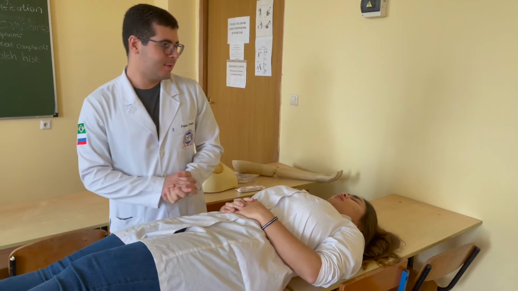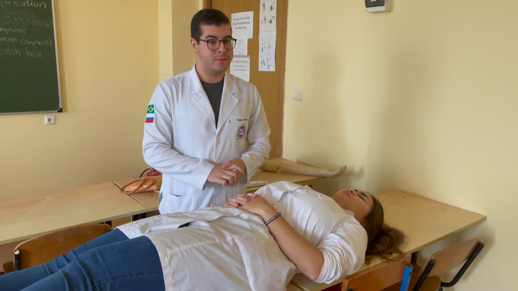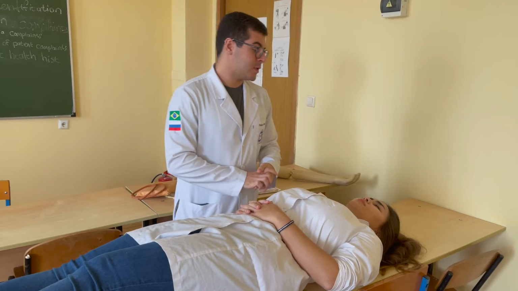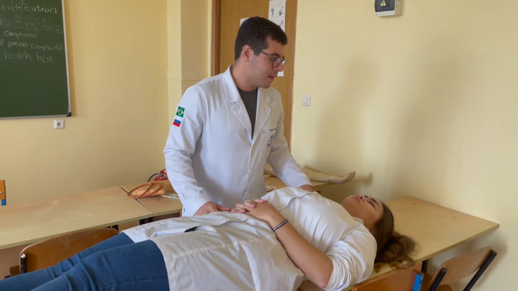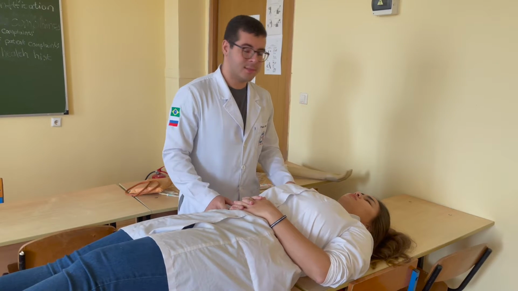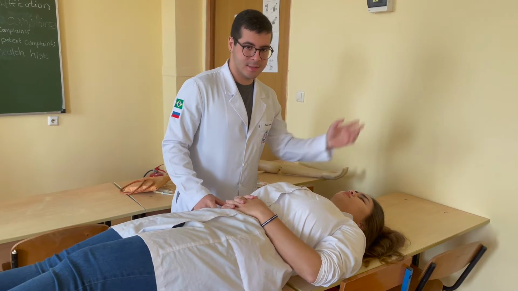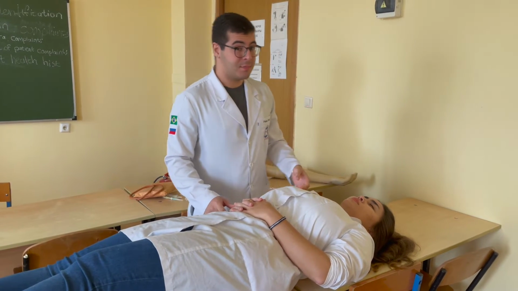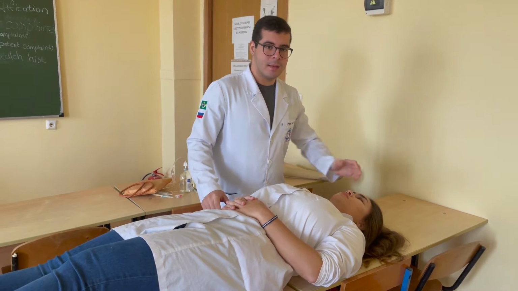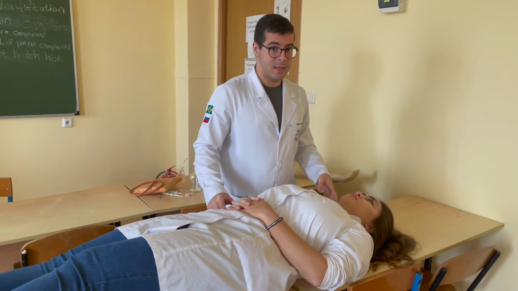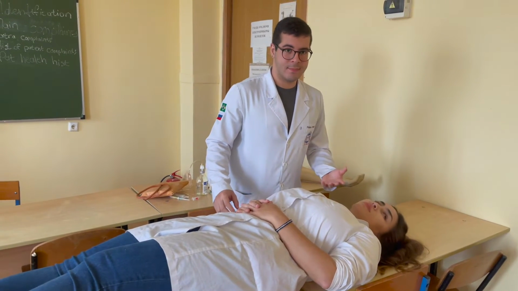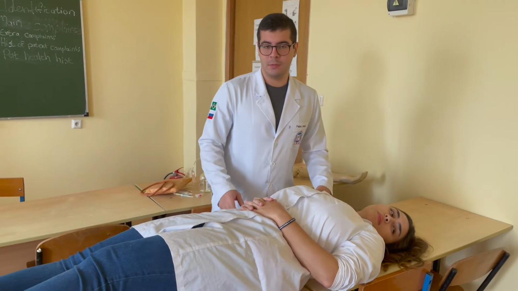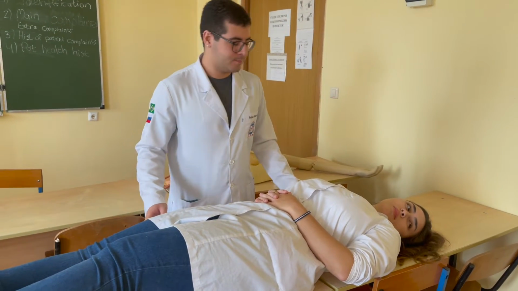Okay, so for the general examination of the patient, we're going to start with the general condition evaluation. First of all, we need to observe the patient. She's in a suffering state, so the face is going to be altered. So you can say that the patient is semi-conscious, so the degree of the state here is going to be semi-satisfactory.